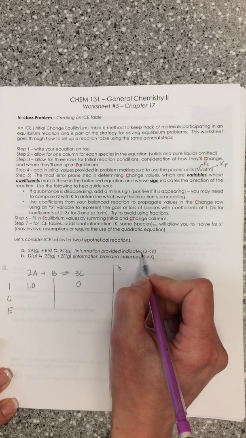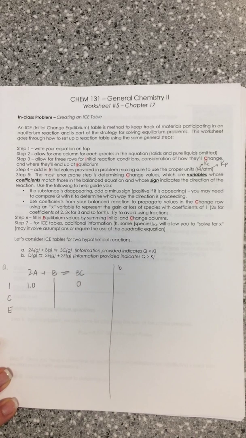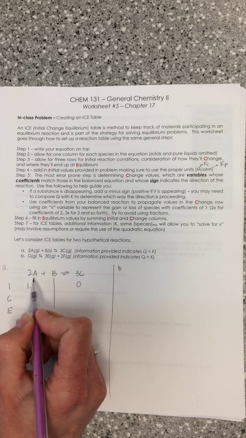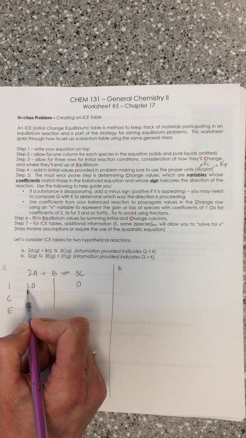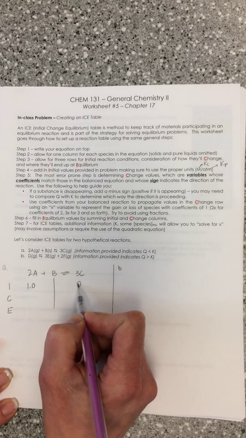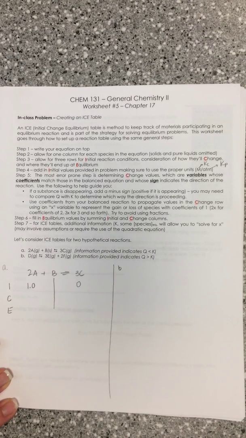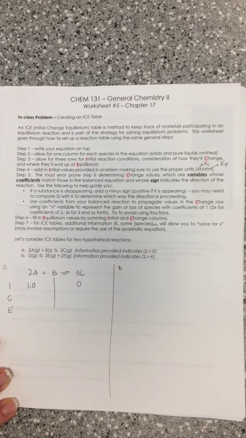The information provided tells us that Q is less than K. If I set this reaction up like this, where I start out with a certain amount of material as A and no product, my Q is less than K. I'm not where I want to be, and my reaction will shift to the right.